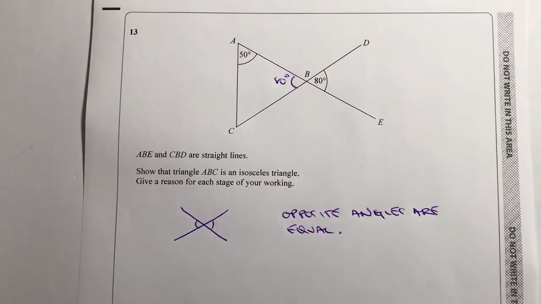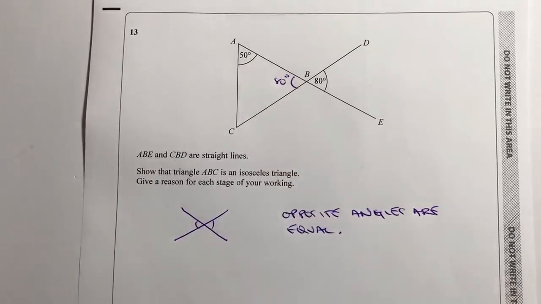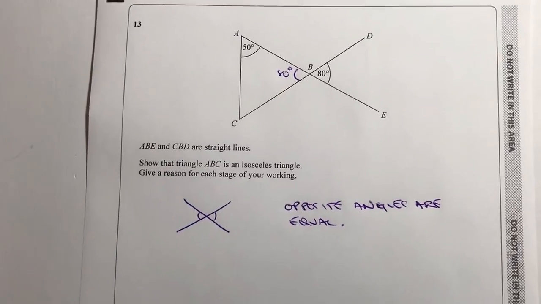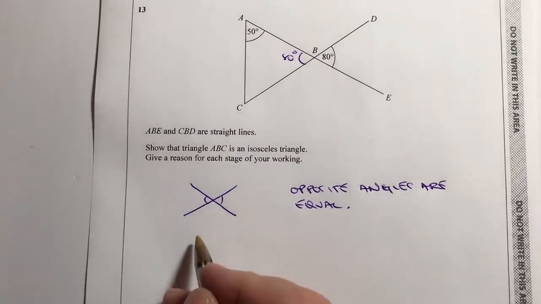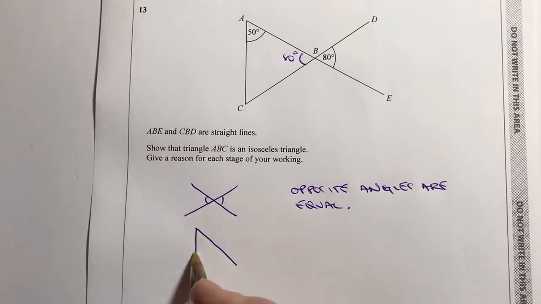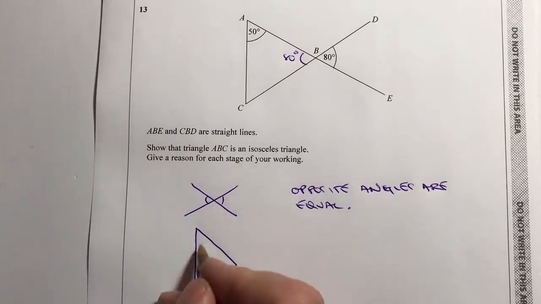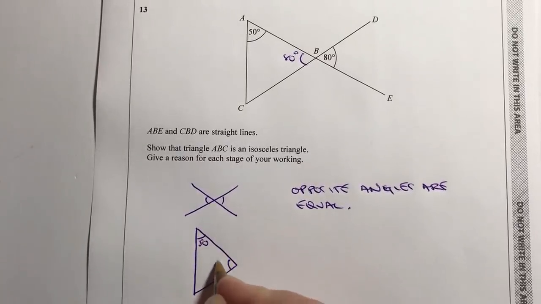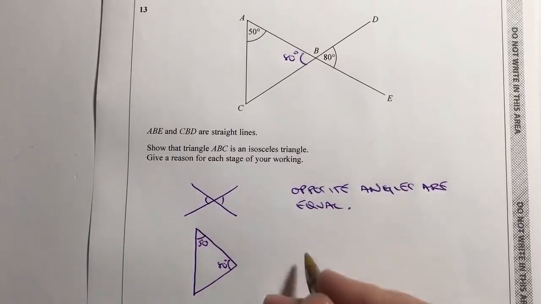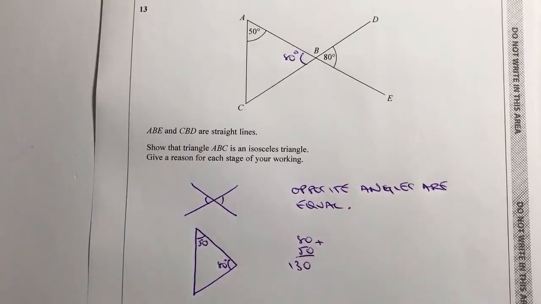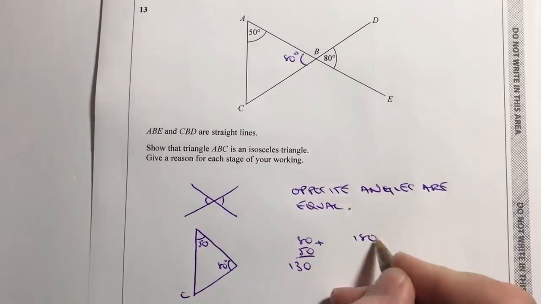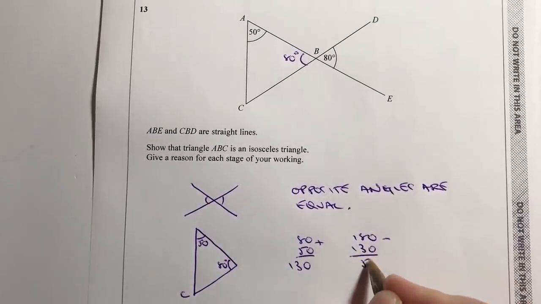So I know then that I can put this as 80 degrees here and this is 50 degrees, which we're told. Okay, let's have a look at another one then. If we know this is 80, we know this is 50, we can work out this. The reason we can do that is because the internal angles of a triangle add up to 180 degrees. So if this is 50 and this is 80, well, 80 plus 50 is 130, and then to work out the value of C, I'm going to take 130 away from 180 and I get 50 degrees.